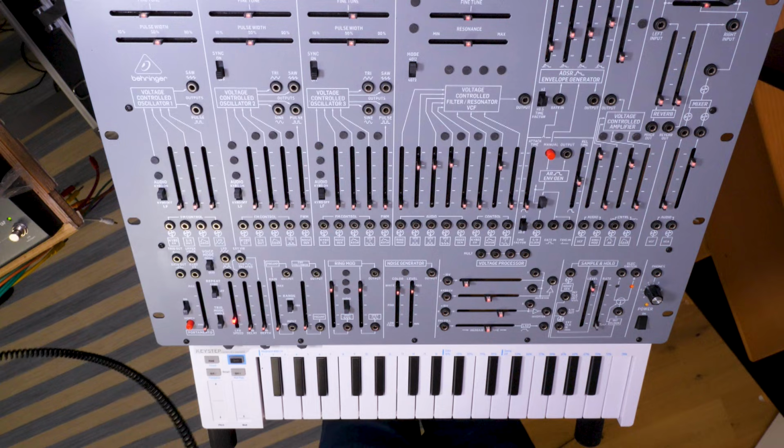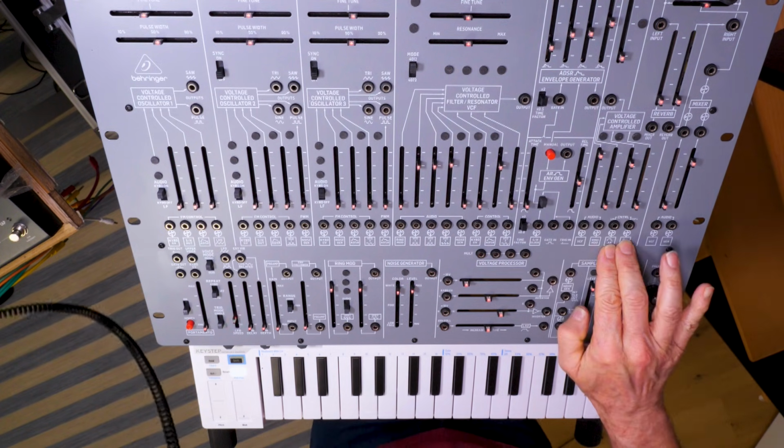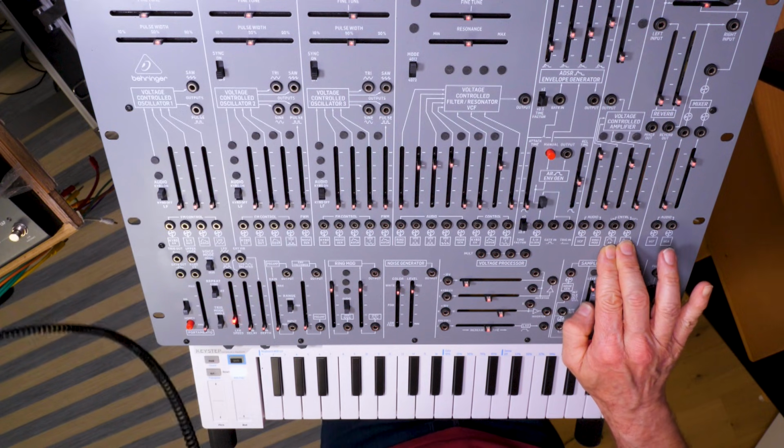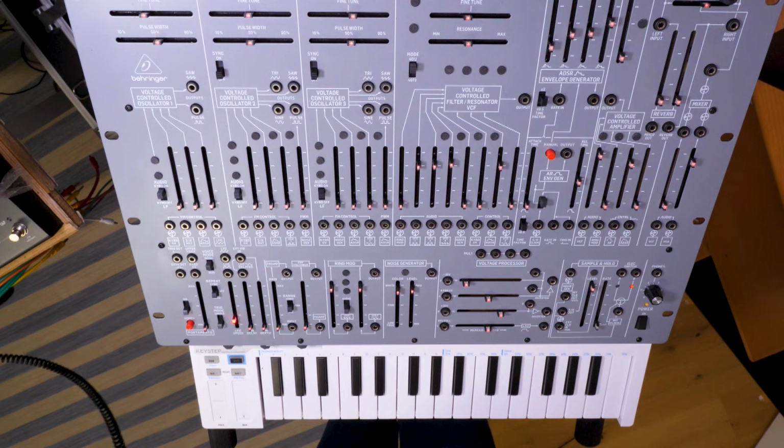In most scenarios, the ADSR and the AR control the frequency of the filter, the VCF, and the amplitude of the VCA, the voltage-controlled amplifier. You can also send the output of the ADSR and the AR to other modules, for instance, to the voltage-controlled oscillators, which I'm going to show you later.